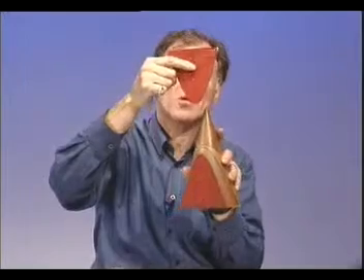So those are our three conic sections. Sorry, miscounted. Those are our four conic sections. The circle, the ellipse, the parabola, and the hyperbola with its two branches.